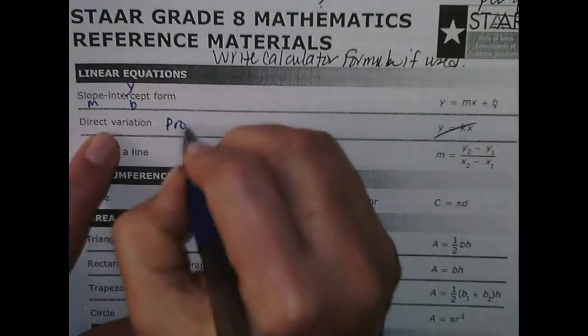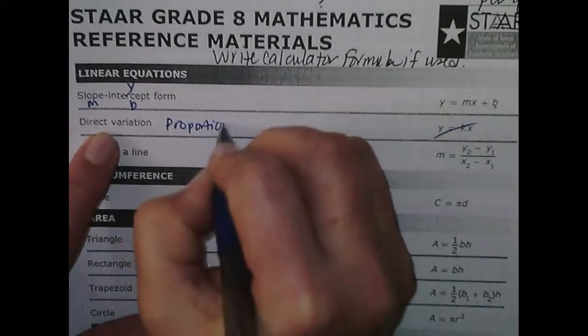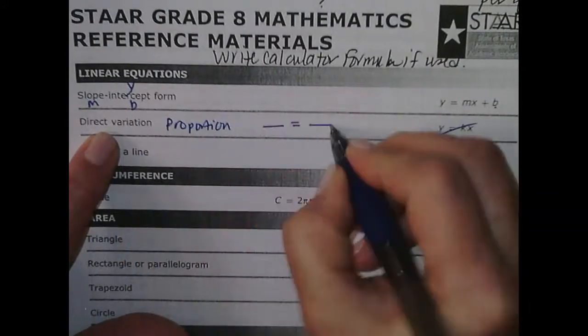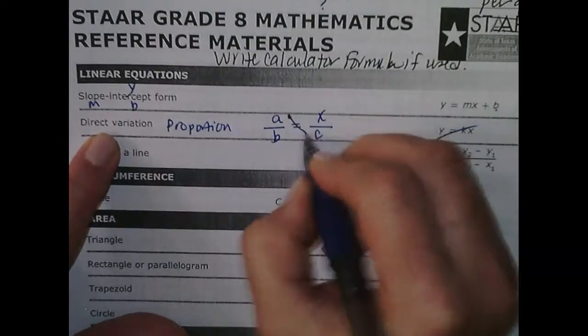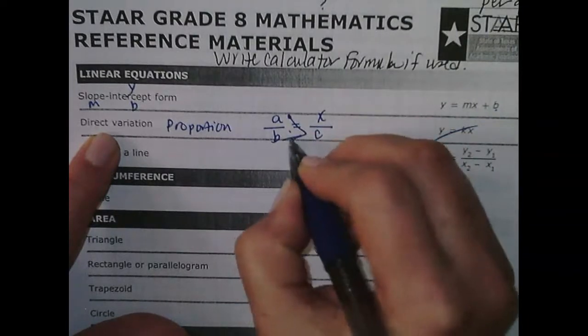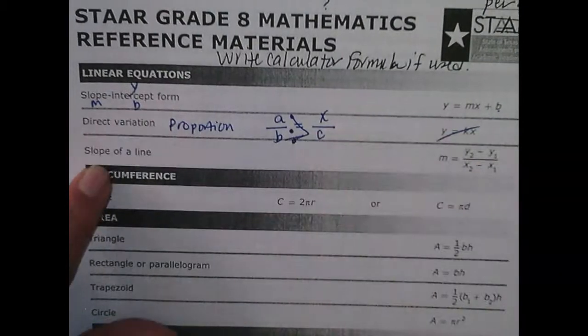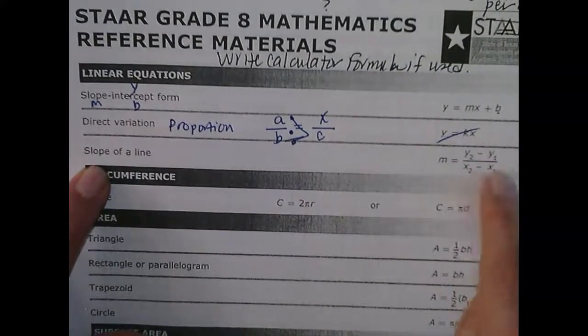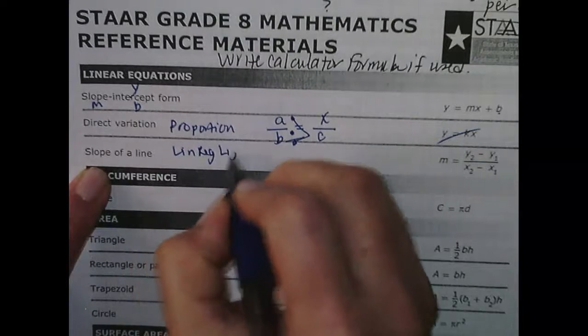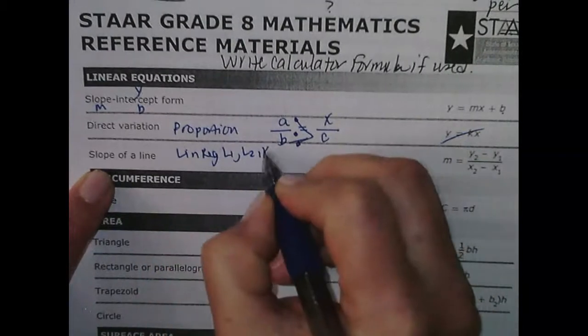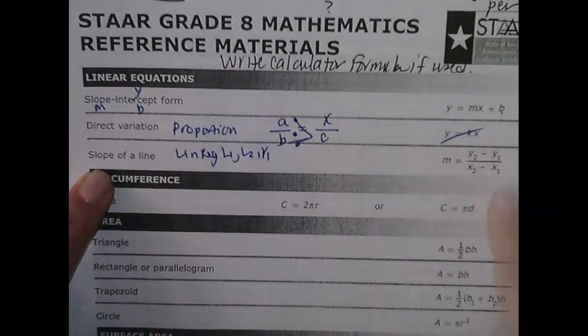Direct variation, I don't use that formula. You're just going to use a proportion. And that's going to look like line, double line, line. And if you had letters here and this is x, start diagonal divide. Slope of a line, that's y minus y over x minus x, or you could do LinReg, list 1, list 2, and that's y1, or y minus y over x minus x, it works.